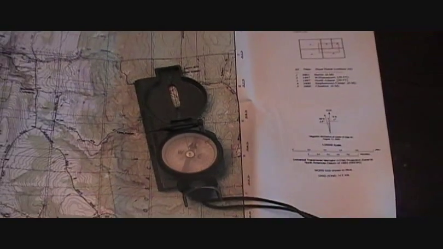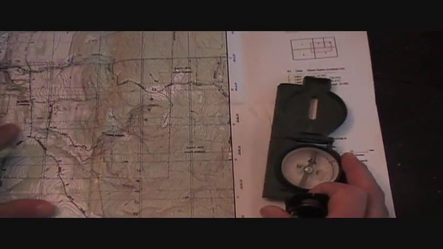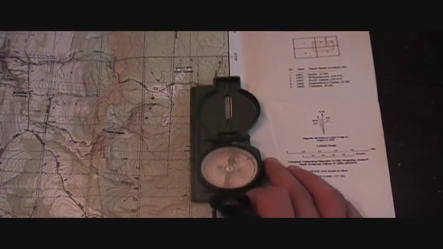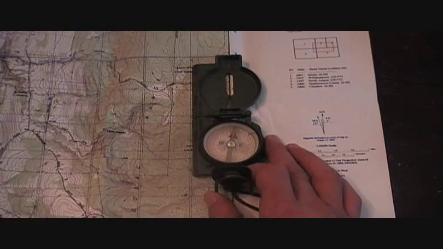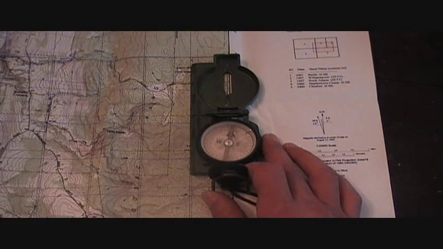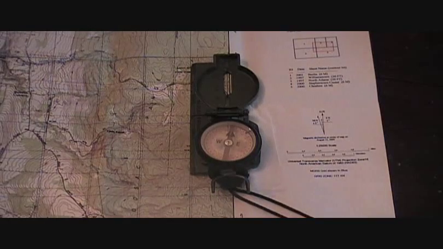Another way to do it, I'll have to zoom out again for you, is to actually put your straight edge of your compass on one of your north and south grid lines. And that's obviously grid north or map north. So you would do it the same exact way as we just did on the GN on your declination diagram. So stay with me. That's at least 4 ways to orient your map.